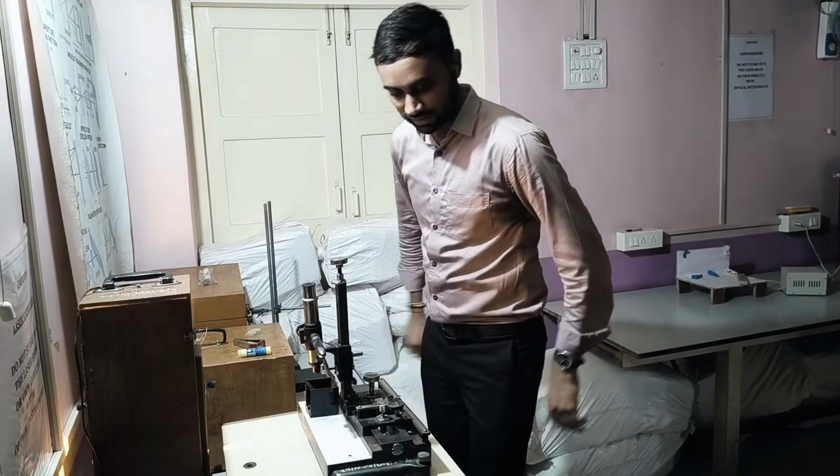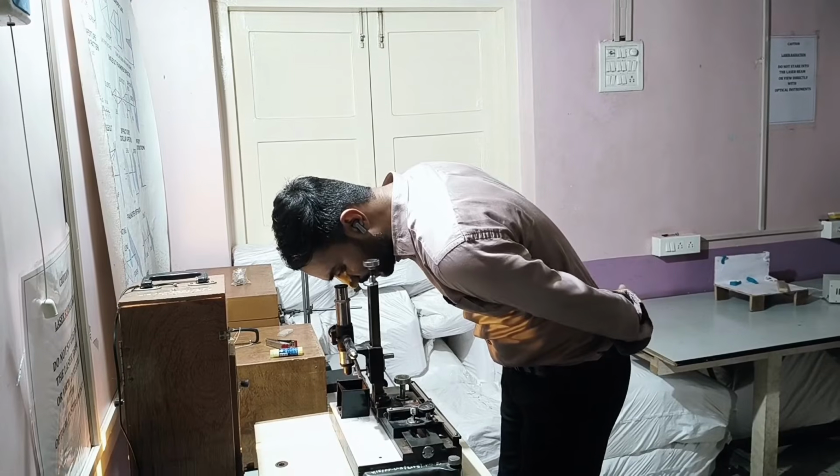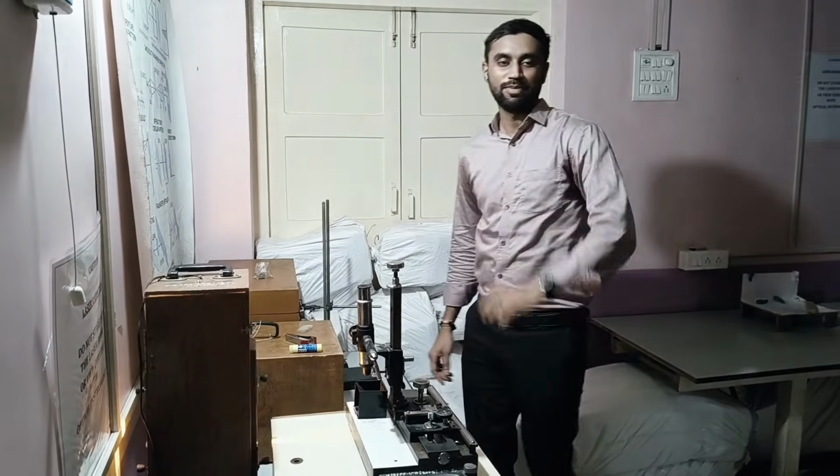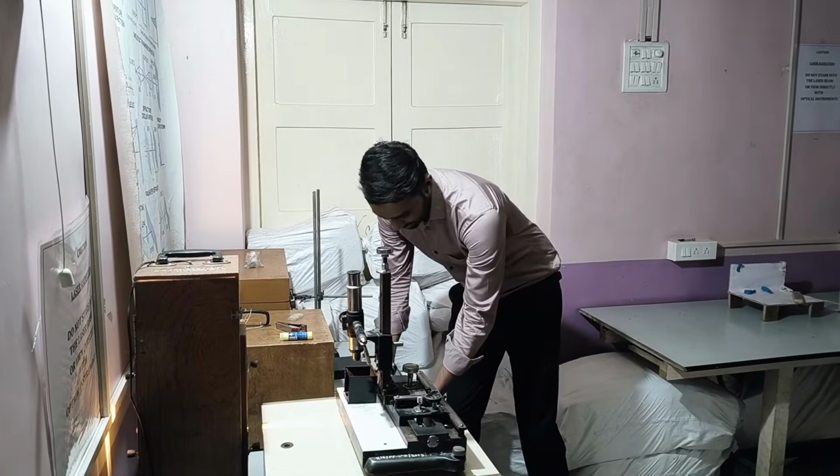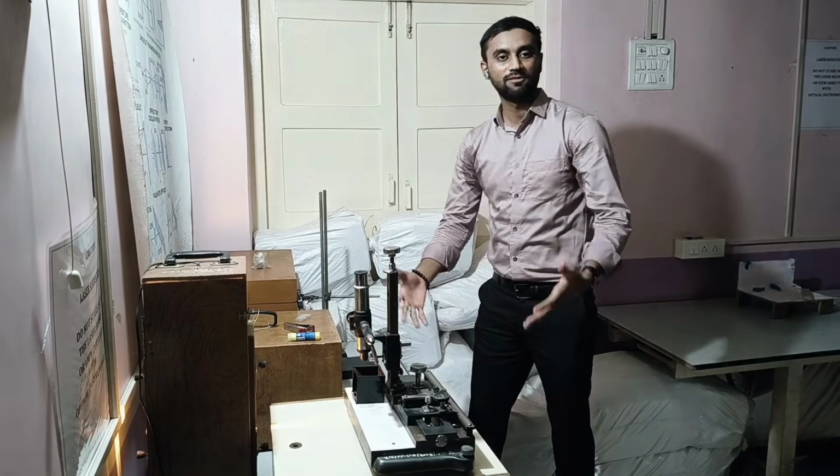Sometimes that person is very careful. They are looking like this, that's good. But their teammates are notorious. They are writing readings in the notebook, and when you write, the table will move.